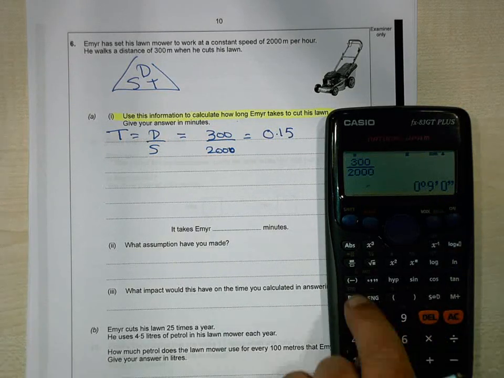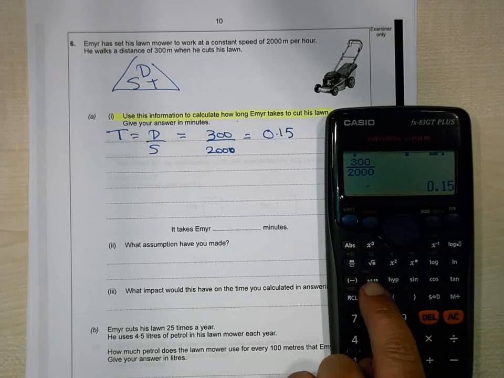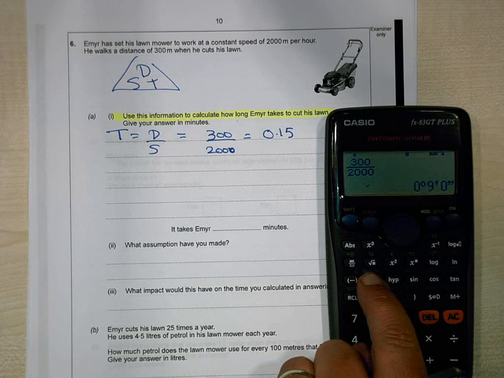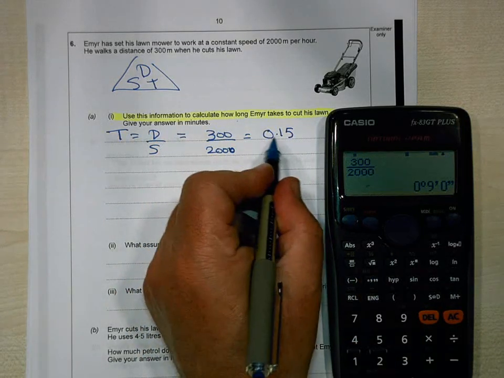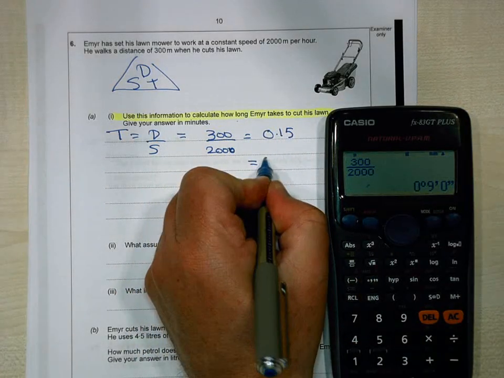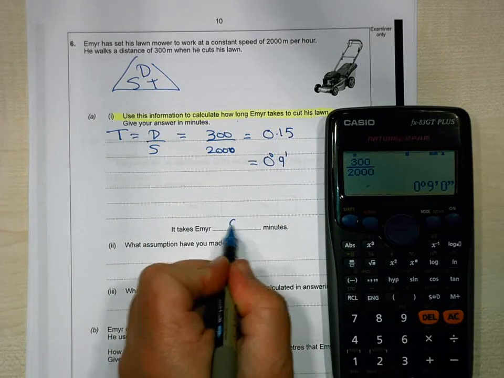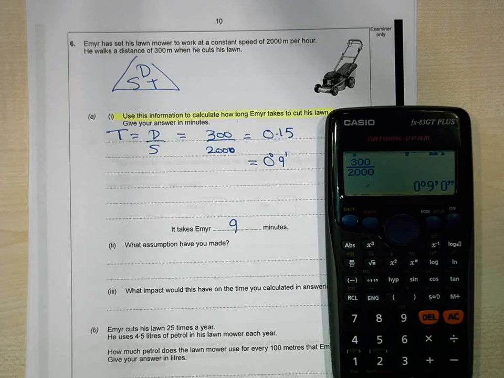So just do that again for you. That's what came out of my calculation. And if you just press the time button again, it turns it into time. So 0.15 is 0 hours, 9 minutes. And all you need to put down there is 9 minutes.